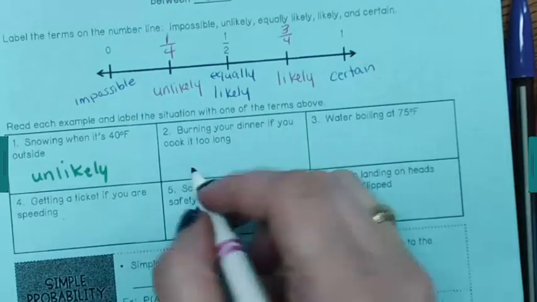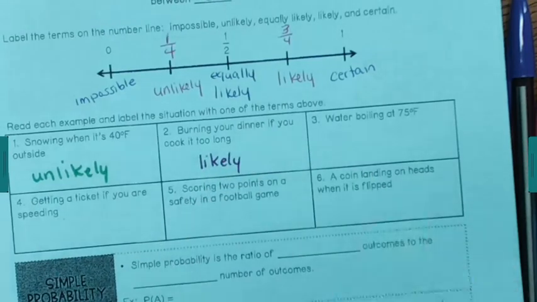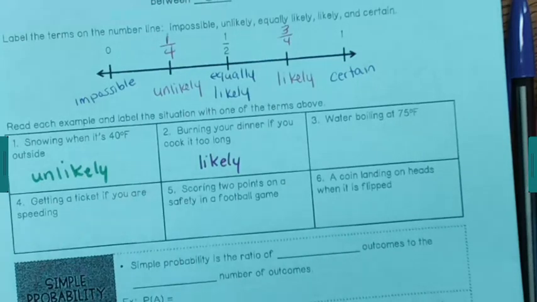All right, burning your dinner if you cook it too long. It is very likely. Now, is there a difference in cooking it 30 seconds too long and 5 minutes too long? Yeah. An hour too long? Yeah. And it also depends on the meal. Some things you can cook a little longer, some things you can't. Like pizza, depends on your crust. So it's likely that if you cook it too long, it's probably burnt.